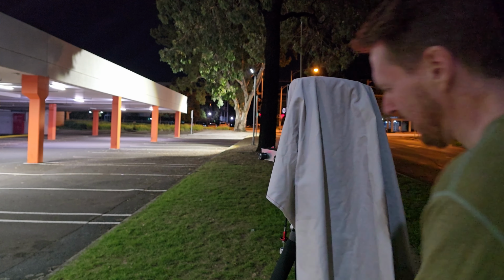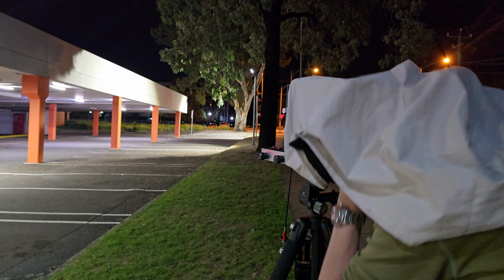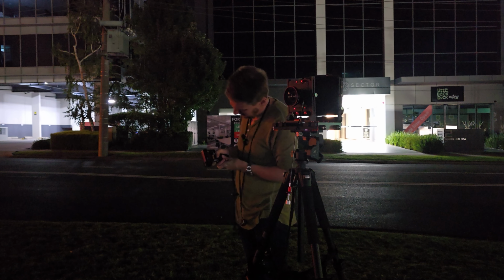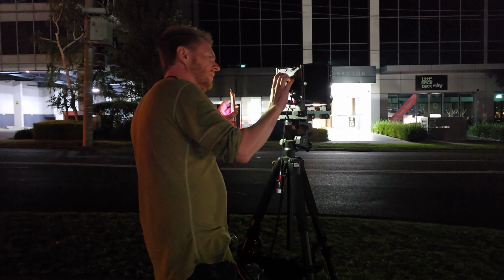So at f8, let's see if we can actually see anything. Just as I thought, can't see much. What is middle grey? 15 seconds. We're good.